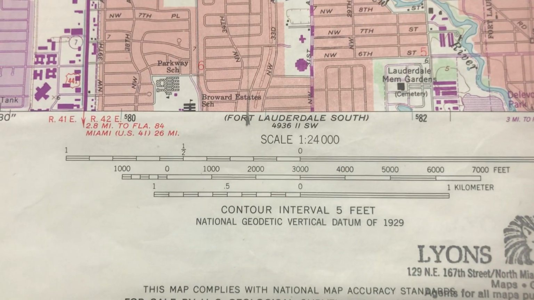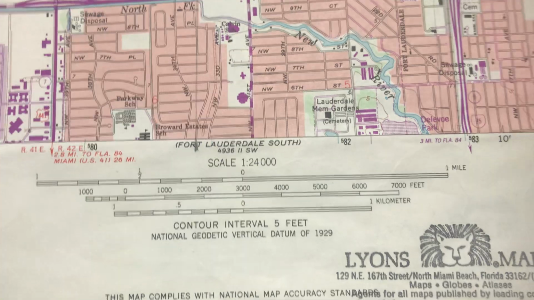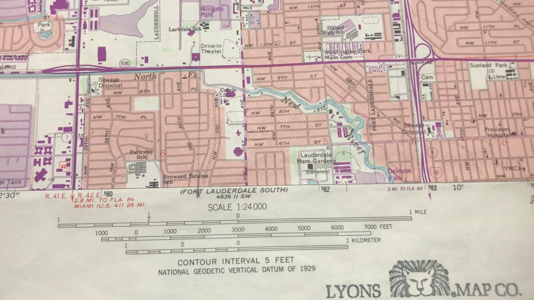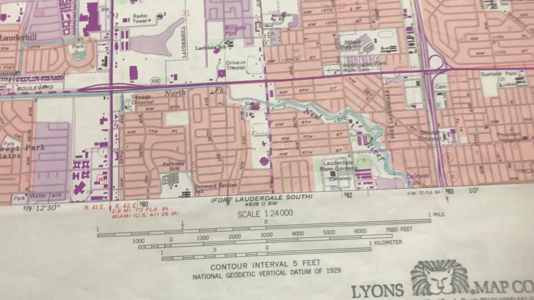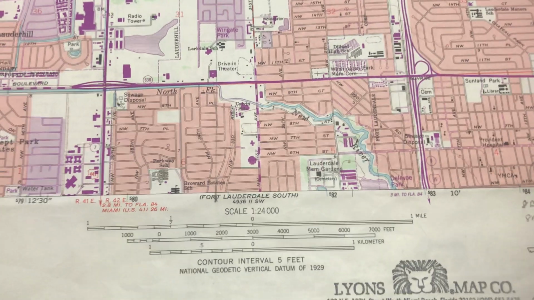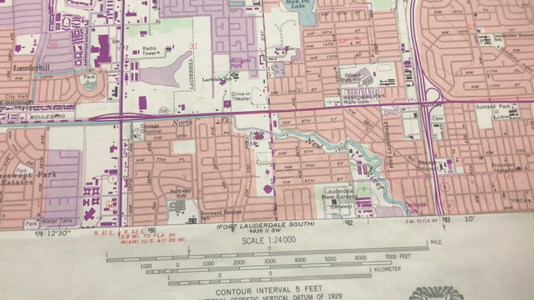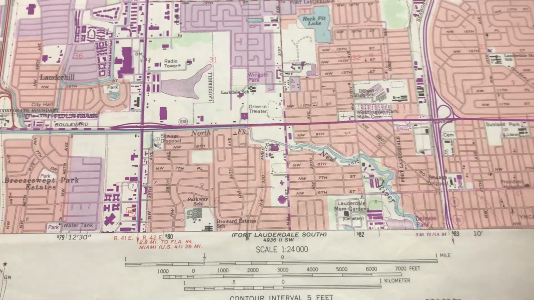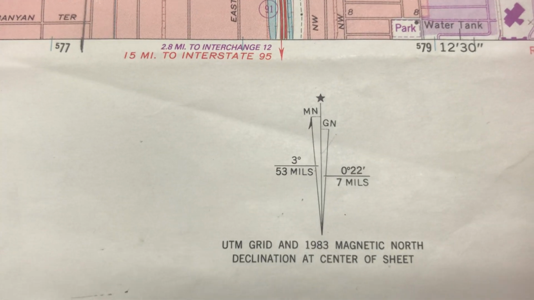So there's the scale. You can use the scale bars to measure stuff, but it's not very accurate. It's more accurate to take a careful measurement using a ruler or even calipers and then multiply it by the scale of the map, which is 24,000. Similarly, if you know the size of something on the ground and you want to draw it on the map, you can divide it by 24,000 in whatever units you're using. Remember, the scale is dimensionless. It works for feet, inches, cubits, rods, anything you want. It just means that stuff on the ground is 24,000 times bigger than it is on the map. Now, here's the north arrow. How complicated is that?